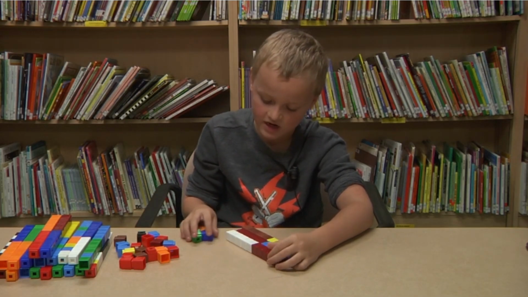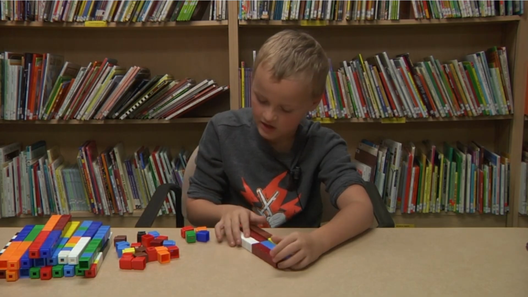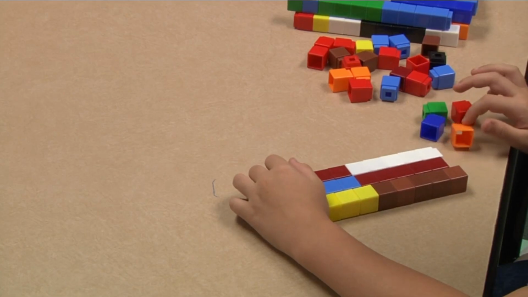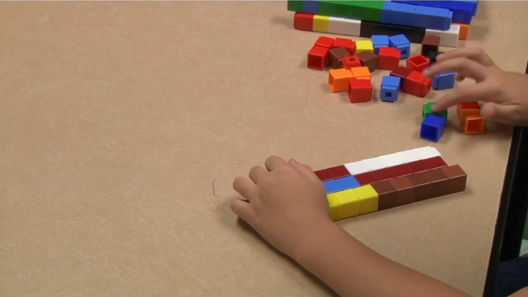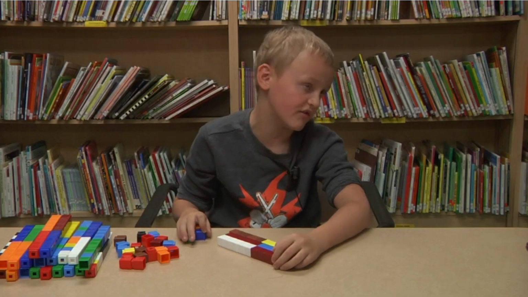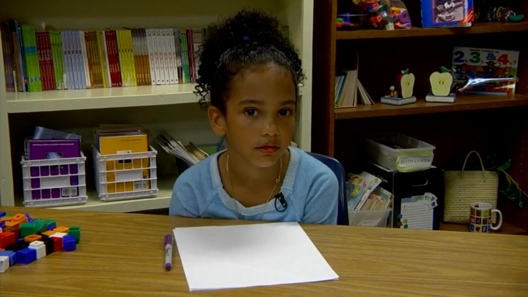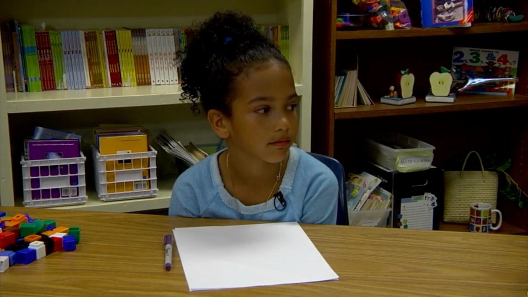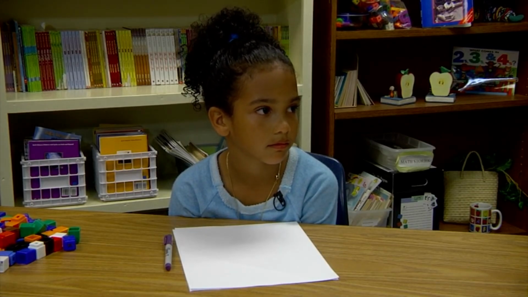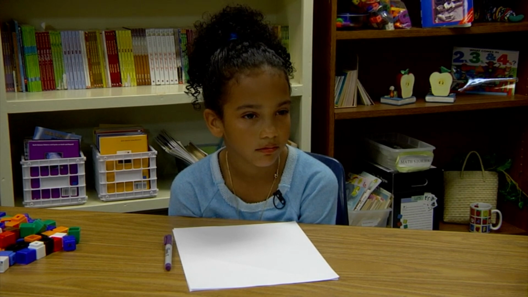Because if you have 30 and then you add 4, that equals 34. I got it. Thank you. Ms. Adams has 85 markers. If 10 markers fit in a box, how many boxes can Ms. Adams fill?